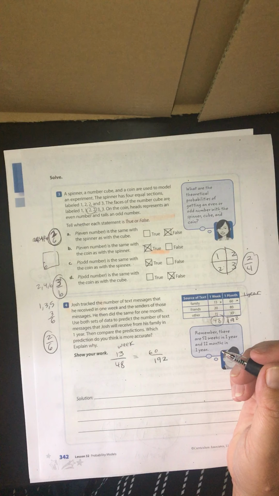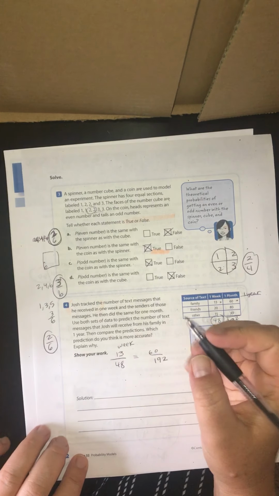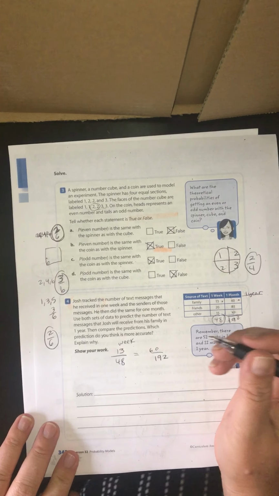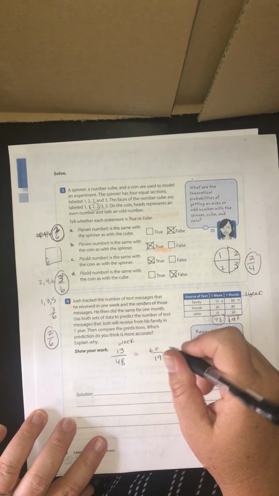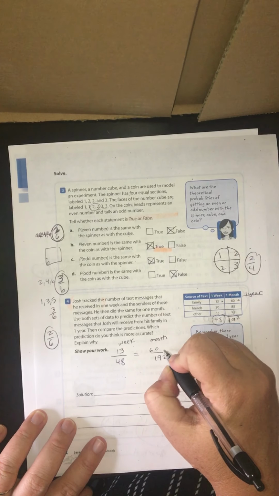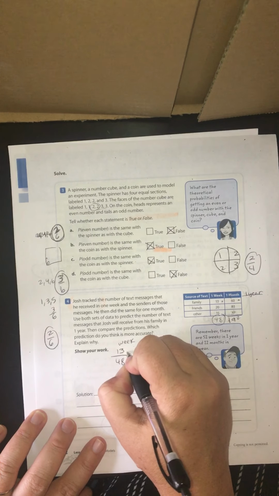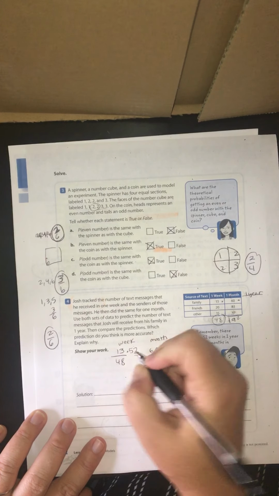So it says compare their predictions. How much will he receive from his family in a year? For just the family. So this is kind of hard because you have to know how many weeks are in a year and how many months are in a year. So I will probably do month because month is times 12. A week, there's 52 weeks in a year.